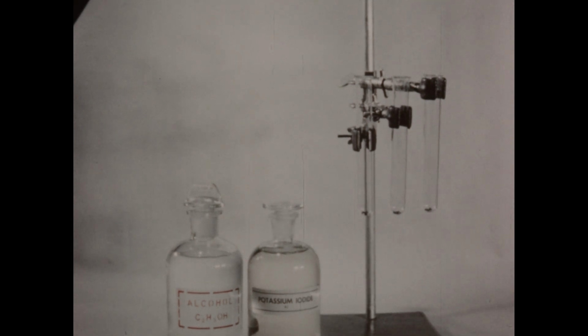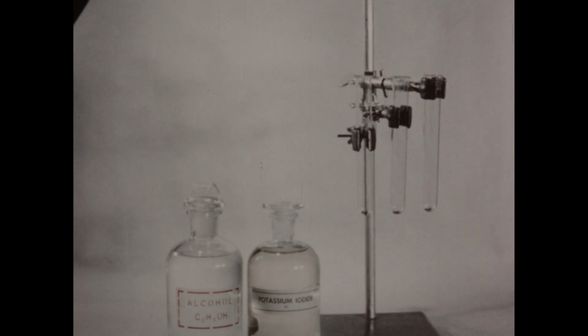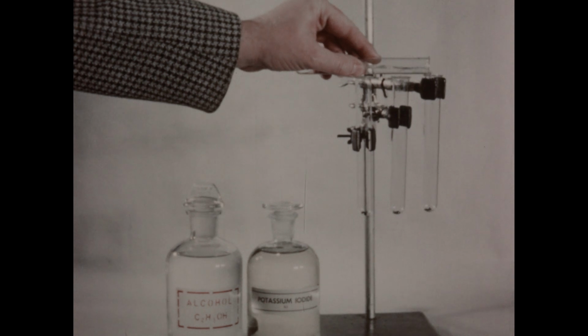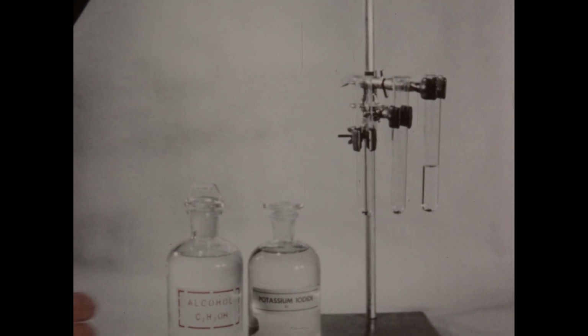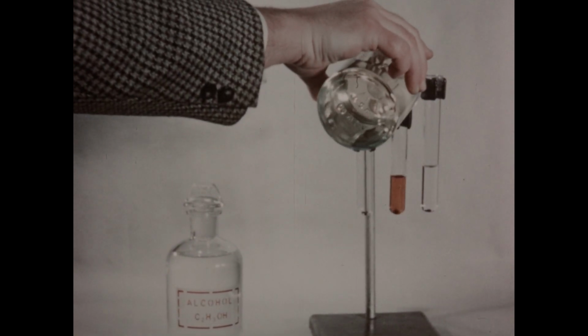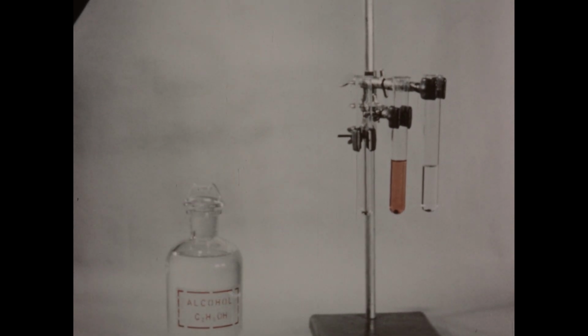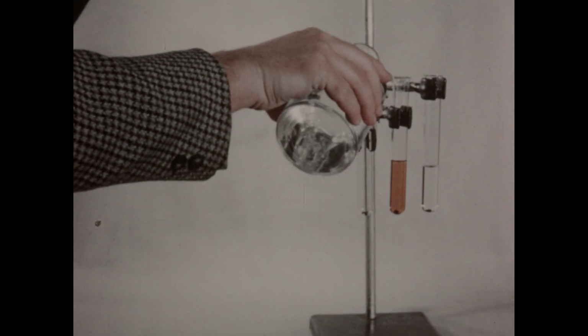We'll now examine the solubility of iodine in several different solvents. In each of these three test tubes, we've placed several crystals of iodine. To the tube on the right, I'll add a few milliliters of water. To the center tube, we'll add an approximately equal quantity of potassium iodide solution. And to the tube on the left, we'll add a quantity of ethyl alcohol.